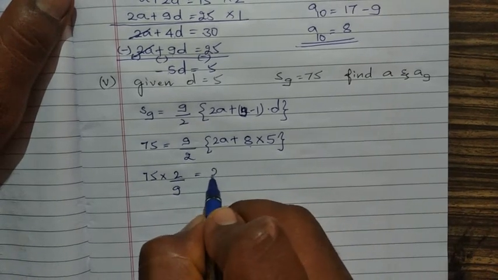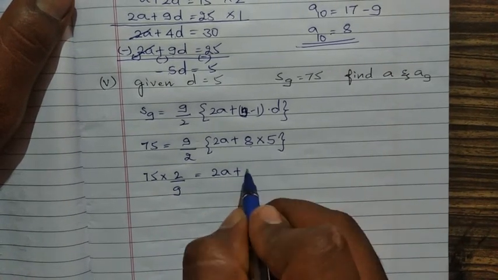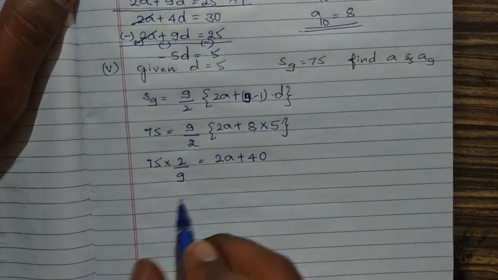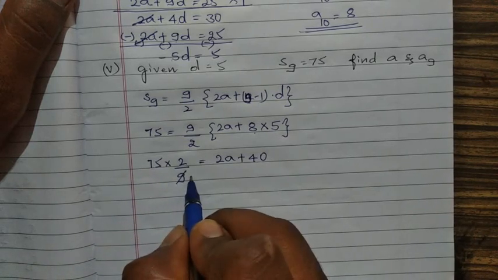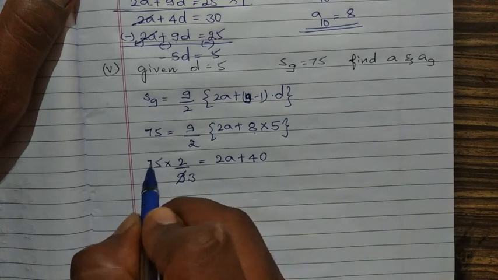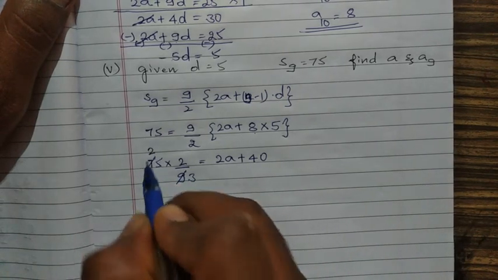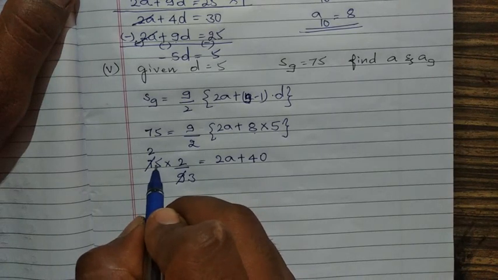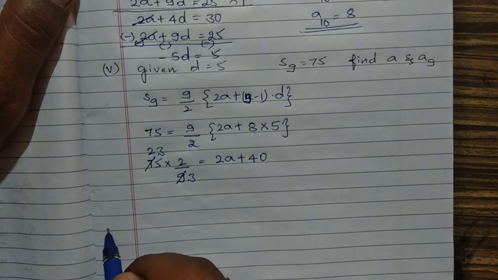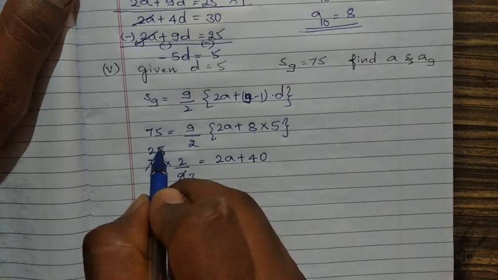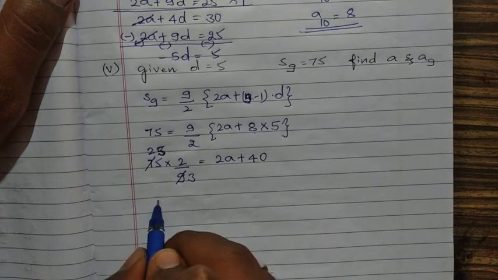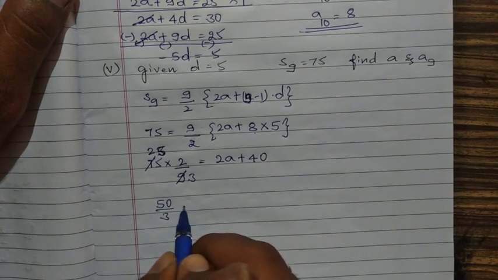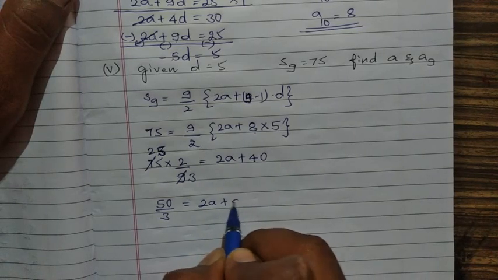2a plus 8 fives are 40, isn't it? Then it's divisible by 3, isn't it? See, 3 threes are 9, 3 fives are 15. So 25 twos are 50 by 3 is equal to 2a plus 40.